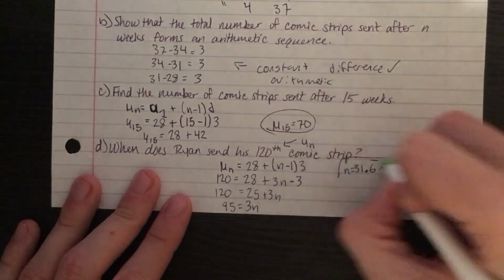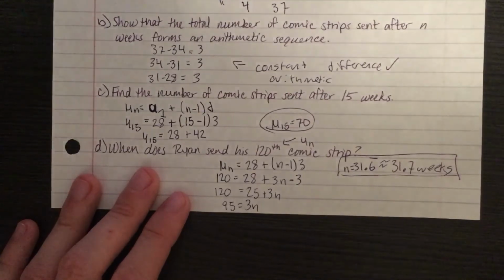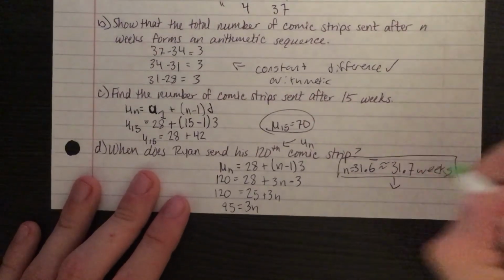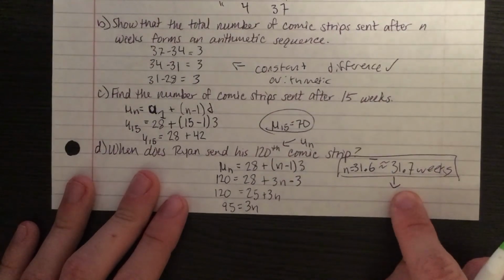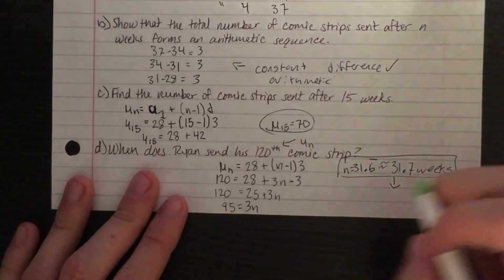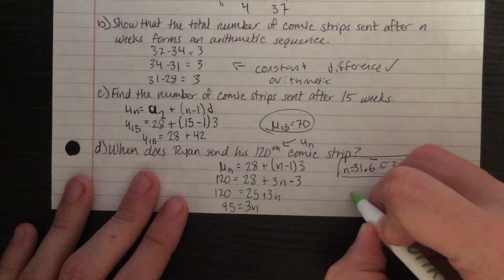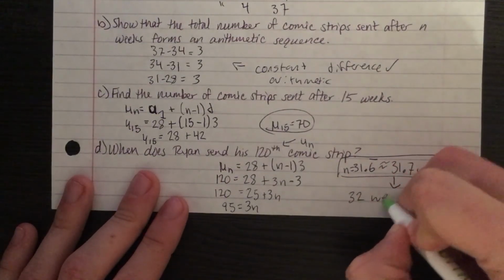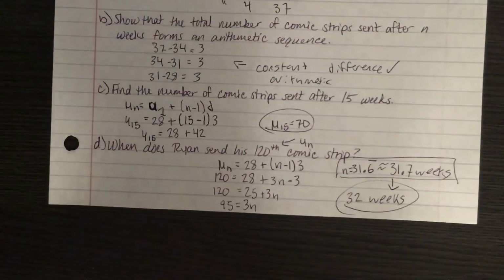But here's the thing. When we're working in sequences here, we can't have decimal values of n when we're working with these arithmetic sequences. So we're going to round this up to 32 weeks.